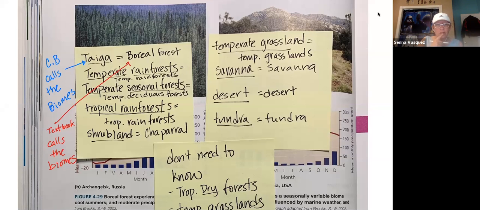What is our regular temperate seasonal forest? I'm not sure where like Lake Tahoe is falling. I'd have to look that up. Sorry, I don't know that off the top of my head. Apparently, though, I do want to skip down because you can go through this yourself. You don't need to know tropical dry forests, and you don't need to know temperate grasslands.